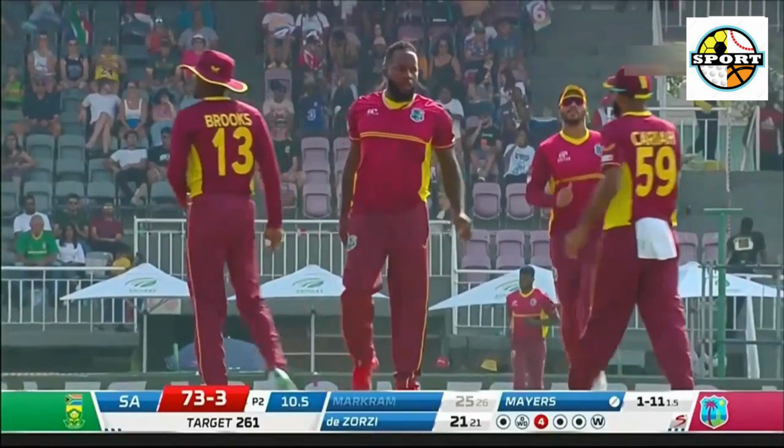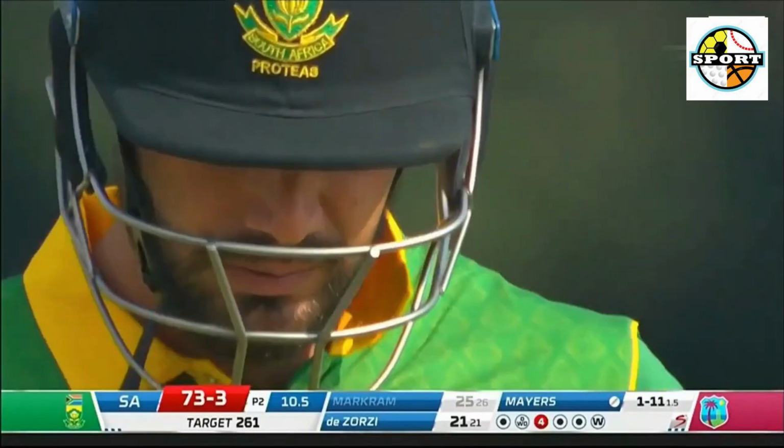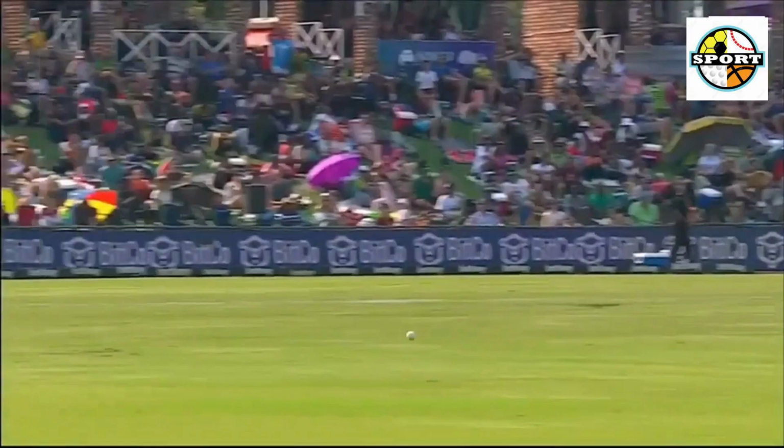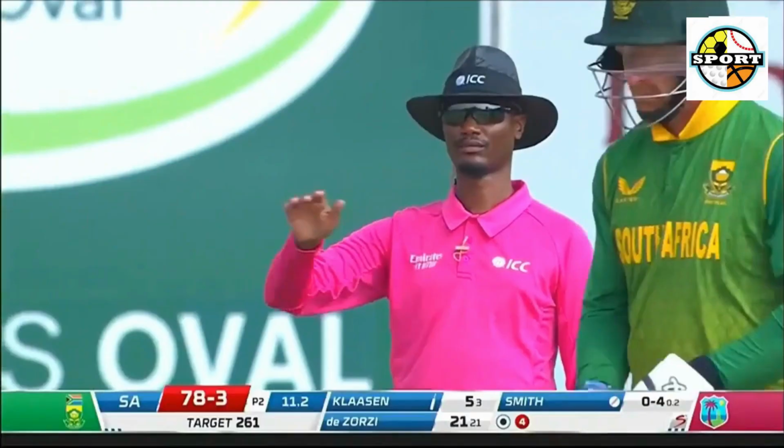27.2 Holder to Klaasen, 4. Full on off, Klaasen backs away a touch and drives it crisply through to deep cover. The fielder had no chance. 27.5 Holder to Marco Jansen, 6. That was a hit-me ball and Jansen obliged. Length delivery on middle at a gentle pace.